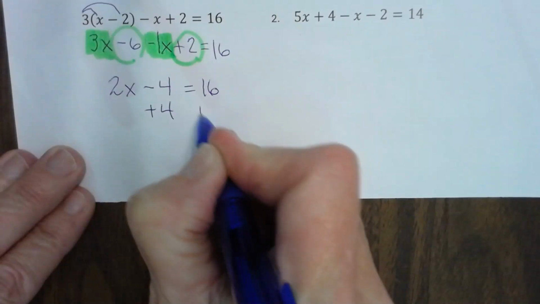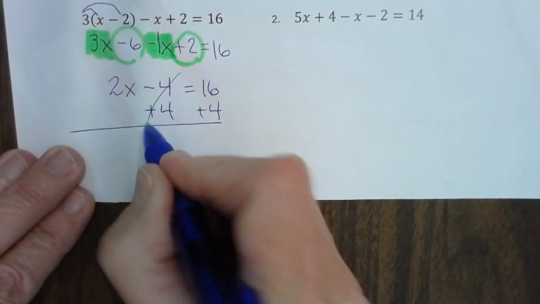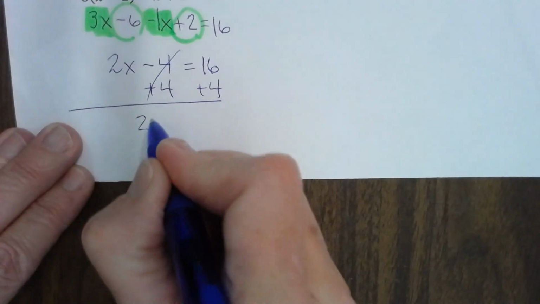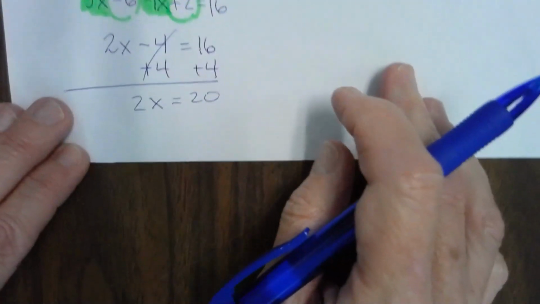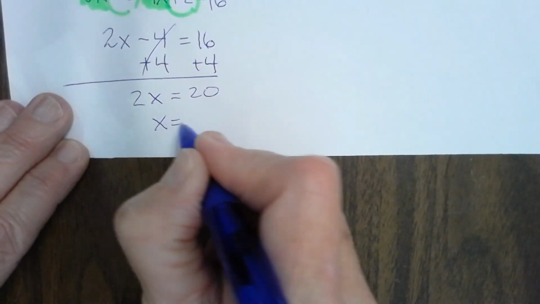I'm going to add 4 to both sides. So I'm going to bring down the 2x, bring down the equal sign. When I add 4 over here, I get 20. Last step, divide by 2 and get 10.